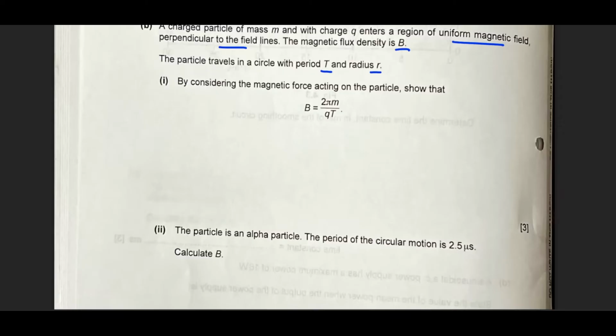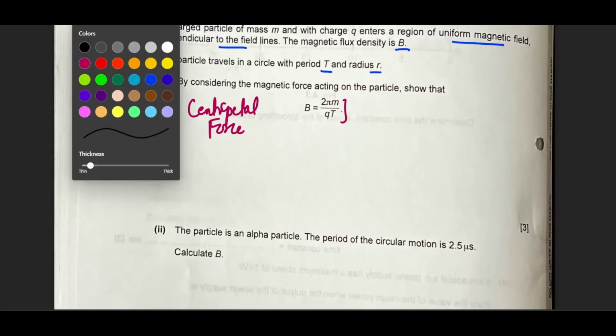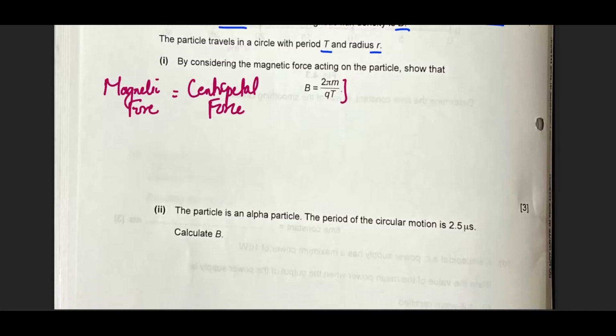Okay, so since I have to prove this, it looks like the magnetic force is equal to the centripetal force, or another way of saying this is that the magnetic force provides the necessary centripetal force so that the object can move in a circular path. So the magnetic force comes out for a single charge as qvB. And for the centripetal force, we have two formulas. We can either use mv squared over r or we can use mr omega squared.